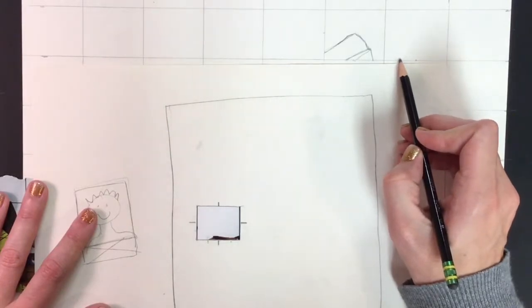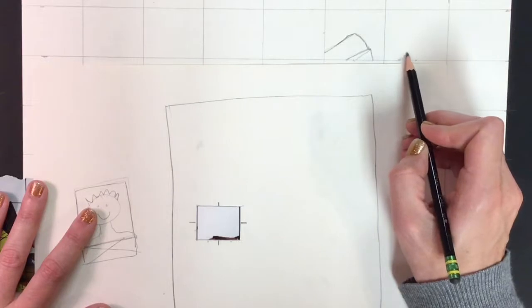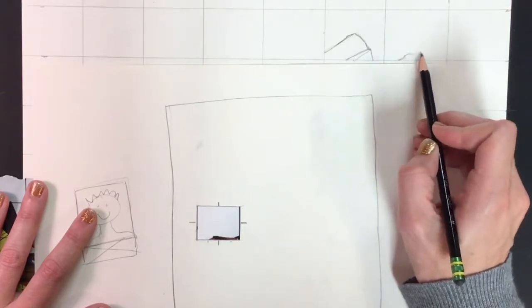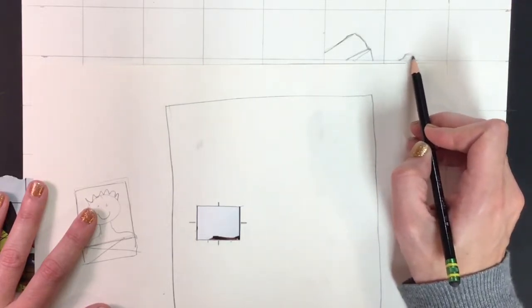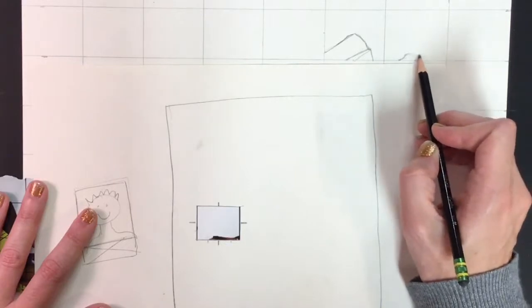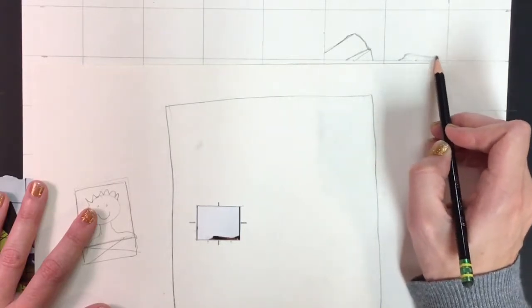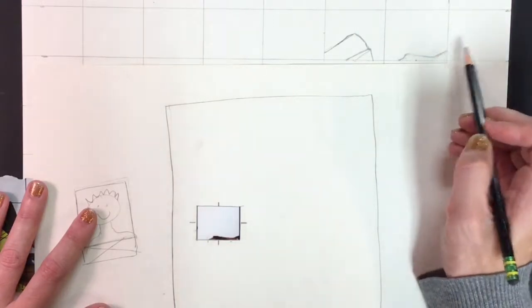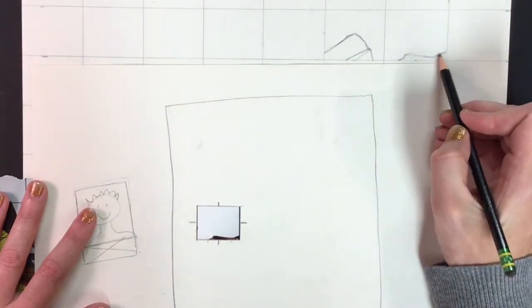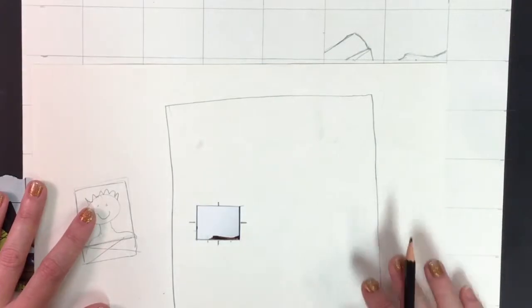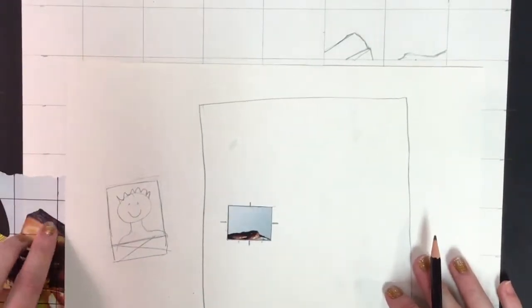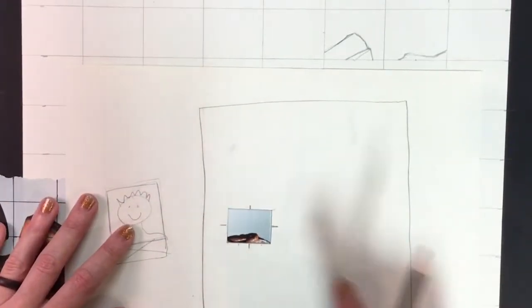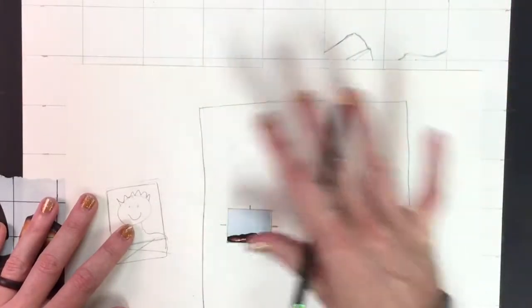And comes up. Goes down. Back up. Okay. And then you just take your time moving through the picture.